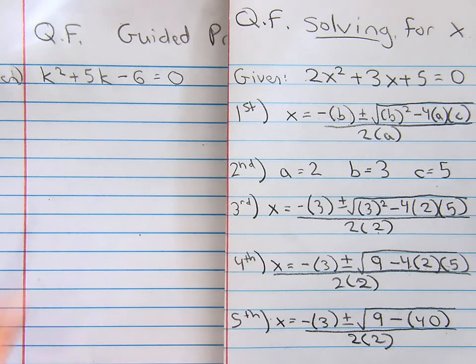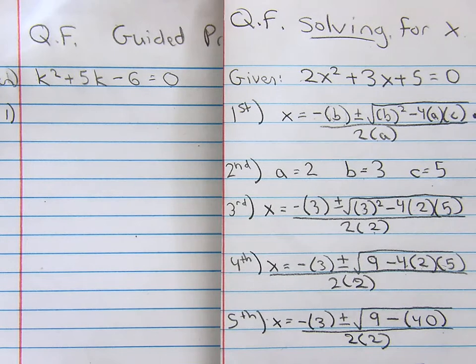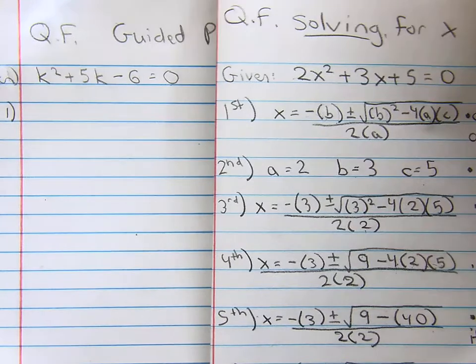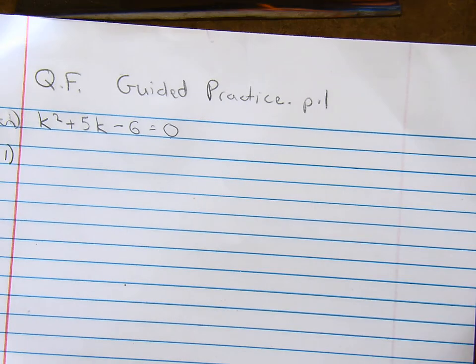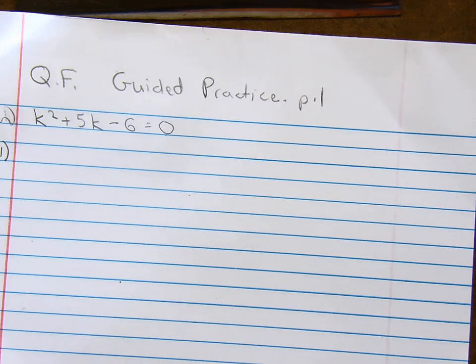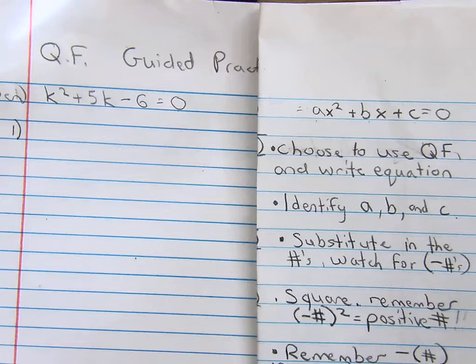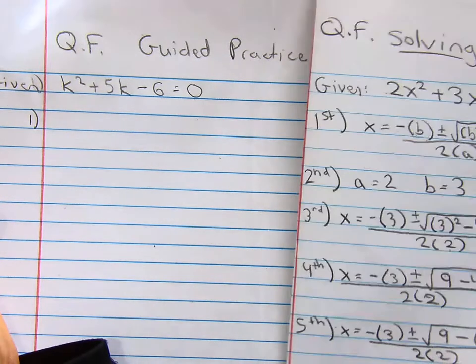So remember, the first step that you want to do is to choose to use the quadratic formula and to write it down. So let's do just that. First step, choose to use it and write the equation. What is the equation?